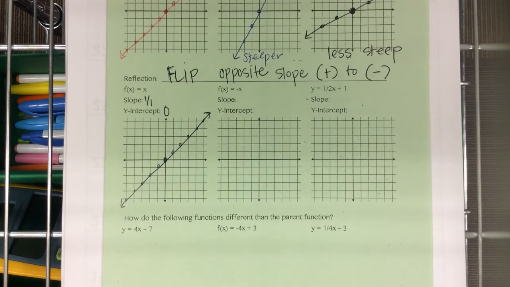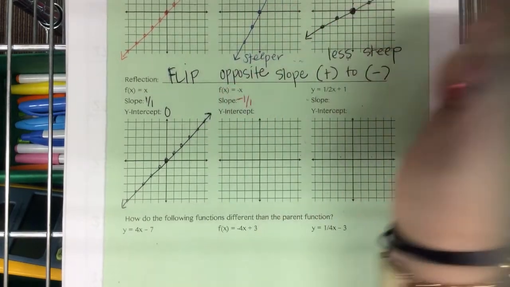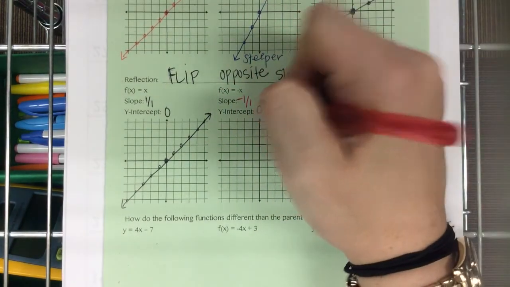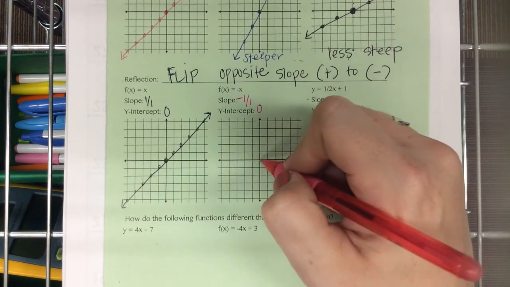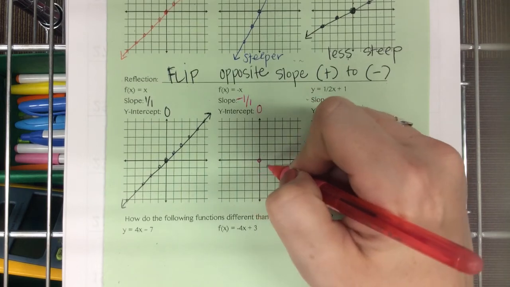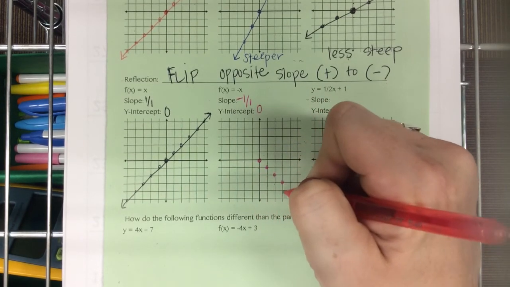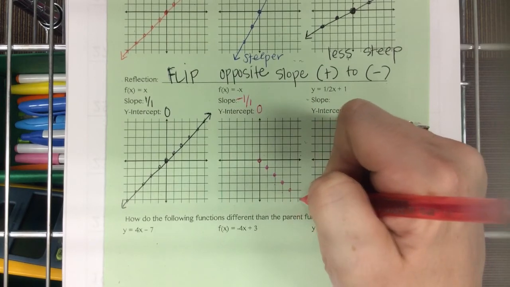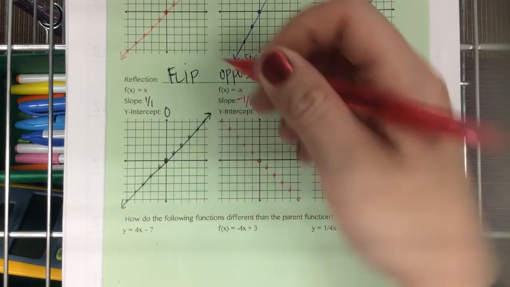In the next, f of x equals negative x, our slope is negative 1/1, and our intercept is still 0. So 0. But here I go negative 1/1, negative 1, positive 1, negative 1, positive 1, and so on and so forth.